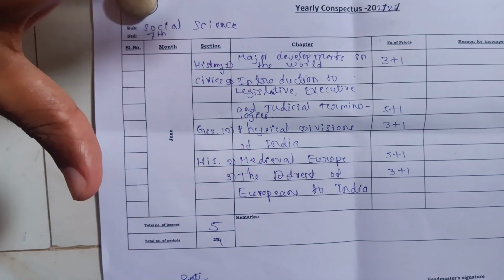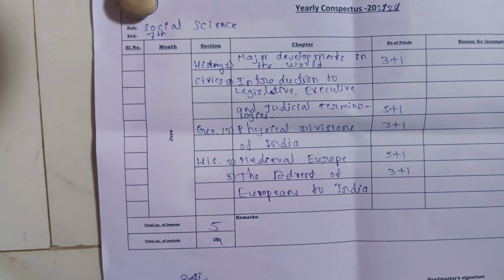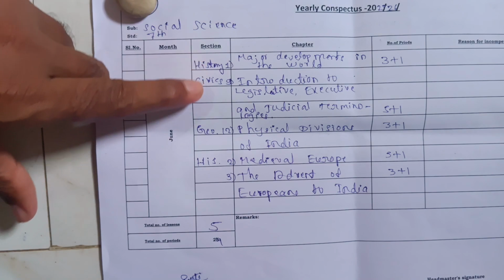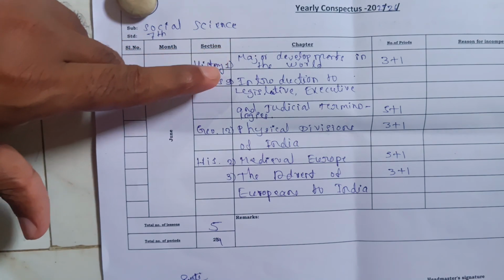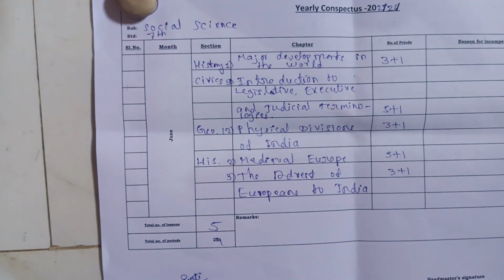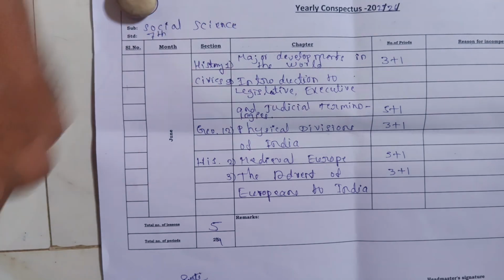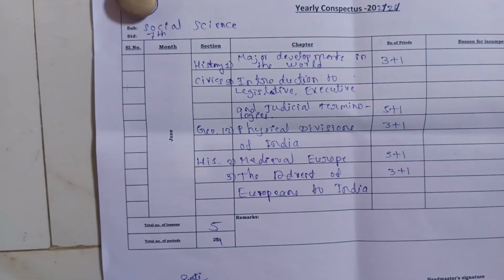What you have to do while you are going to teach, you have to select lessons. First you have to divide total lessons into 2 parts. 3 sections, total 14 lessons. You have to divide these 14 chapters into 2, one for FA1 and the other for FA2. You have to complete FA1 and FA2 before the SA1 exam.